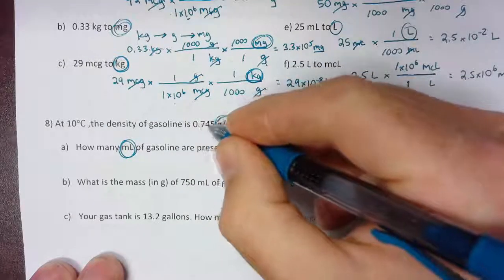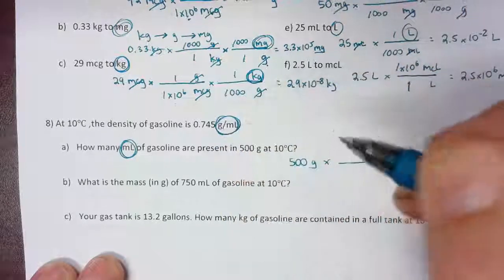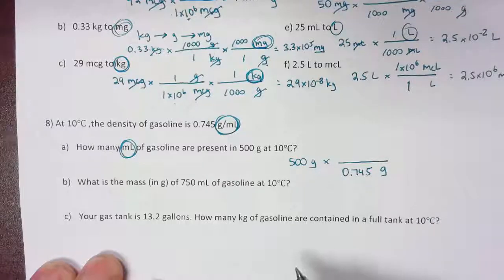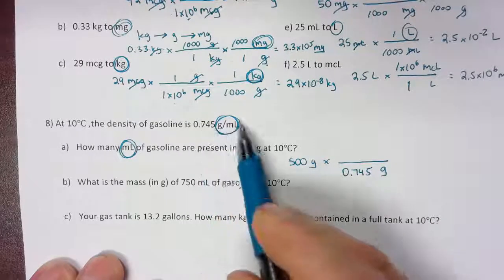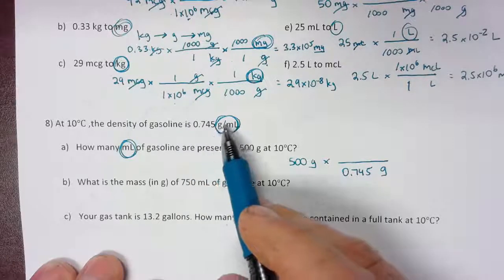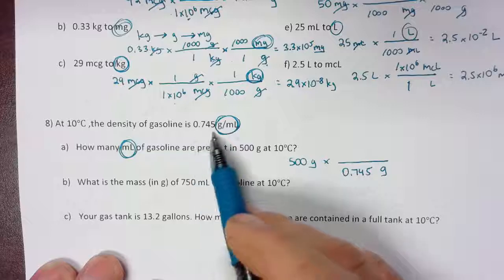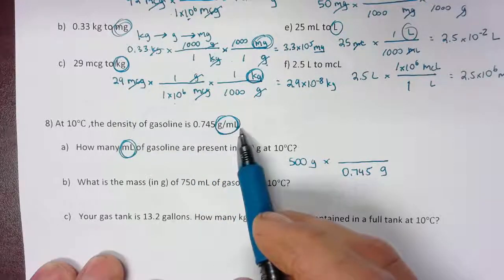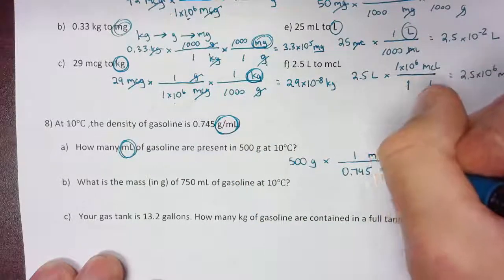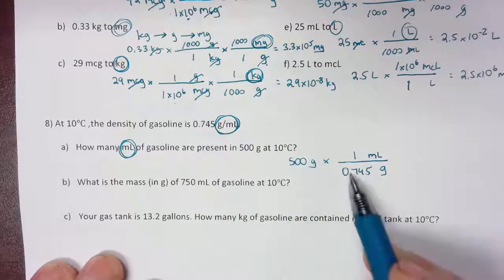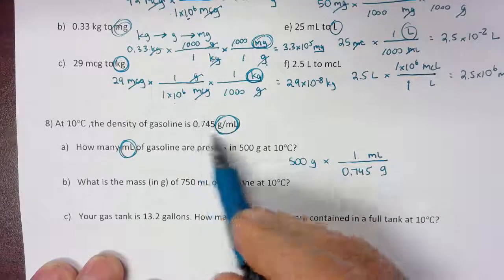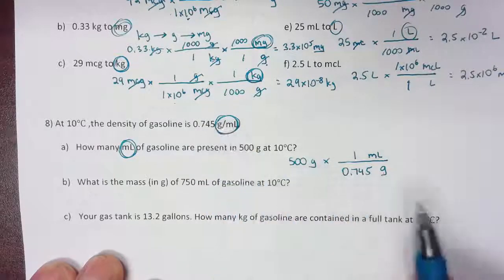I'm going to always put the 0.745 with the G. Densities are given like this, where it's some number G per milliliter, or some number G per liter. So there's an implied 1 with that milliliter, so I can go ahead and put that 1 there. There's 0.745 grams in 1 milliliter. That's how you interpret this notation.